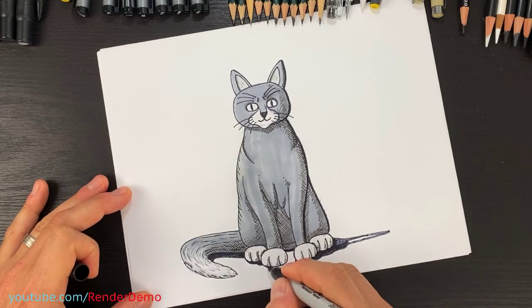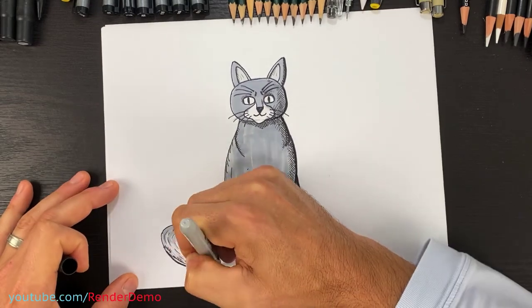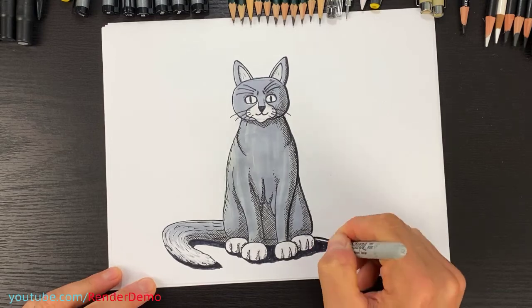So there you go, there's my drawing on how to create a cat in a few simple steps.